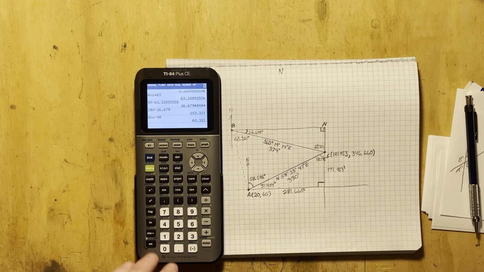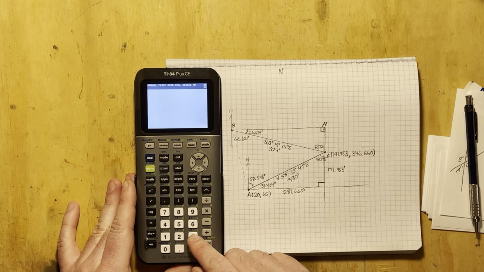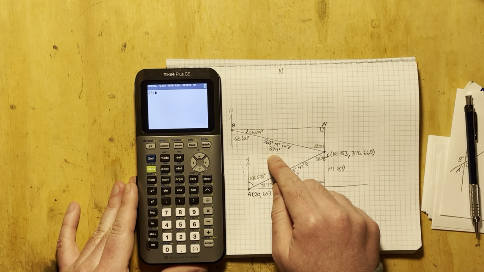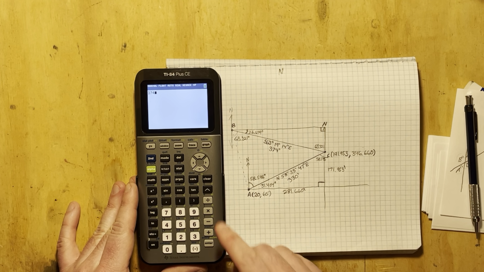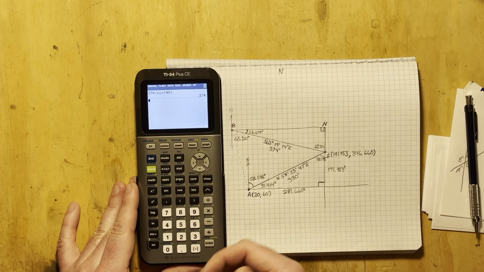Let's go ahead and do it. We have 374 feet as given information. We can divide that by sine 90. It's going to give us 374 still.